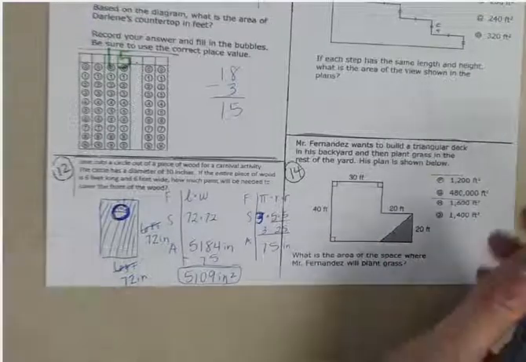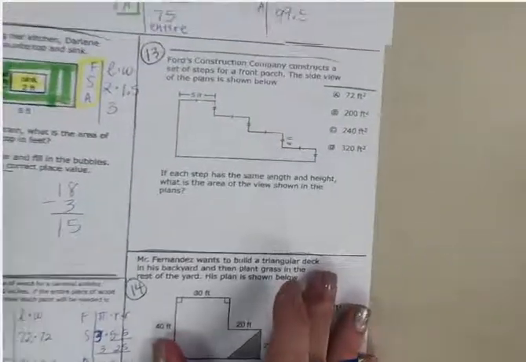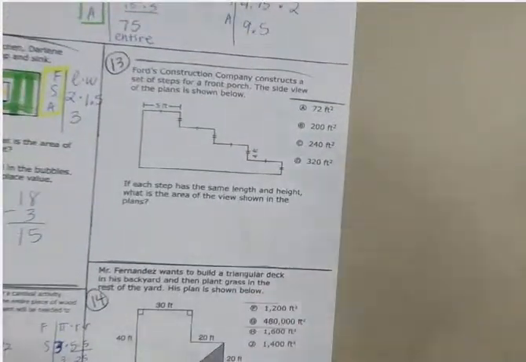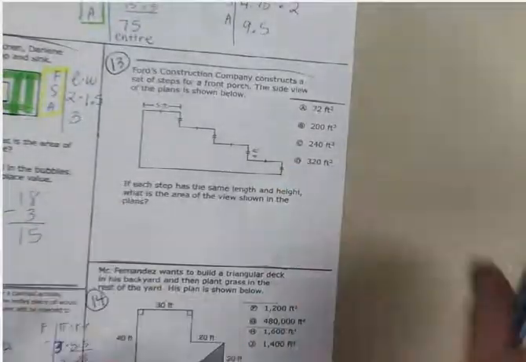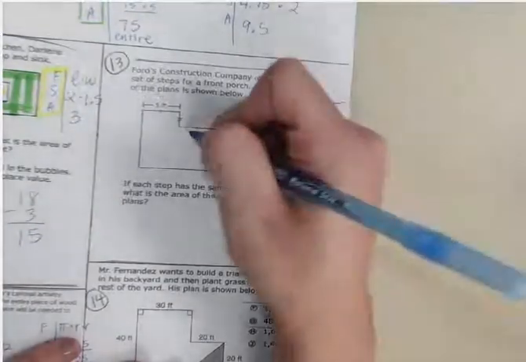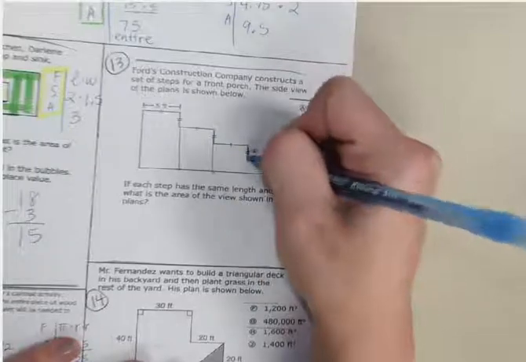Alright, 2 more, and these are the fun ones, okay? We have a composite figure here. Remember, we need to split it up into shapes we know. I'm going to split it up into a bunch of rectangles. The answer, by the way, was B.